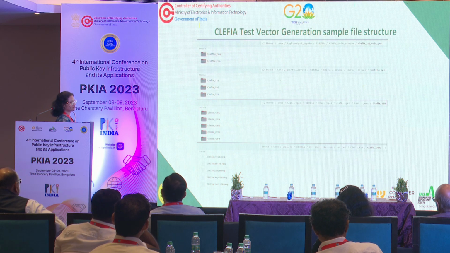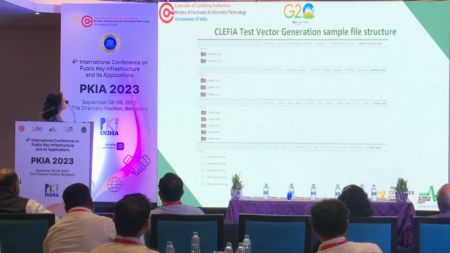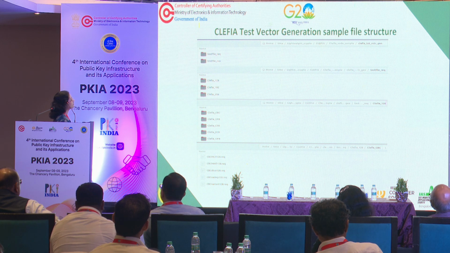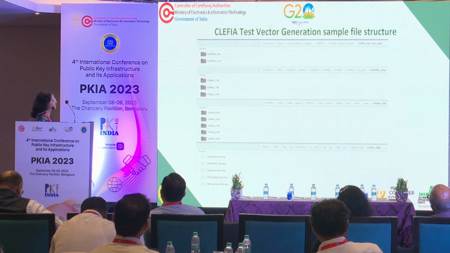The test vector generation model consists of different folders for request and response files. Under each request folder, we have different folders depending upon the versions, like Clefia 128, 192, 256. Each version consists of different modes of operation, and depending upon the mode of operation, for example CBC, it consists of different validation tests.